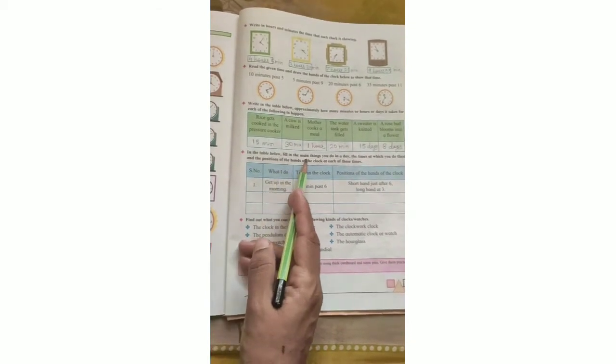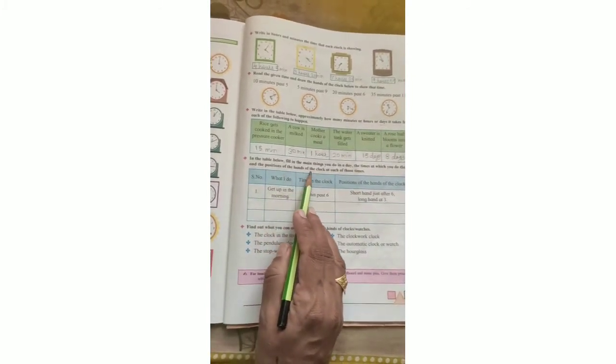In the table below, fill in the main things you do in a day, the times at which you do them, and the positions of the hands of the clock at each of those times. Means here, children, what you do, you have to write serially.